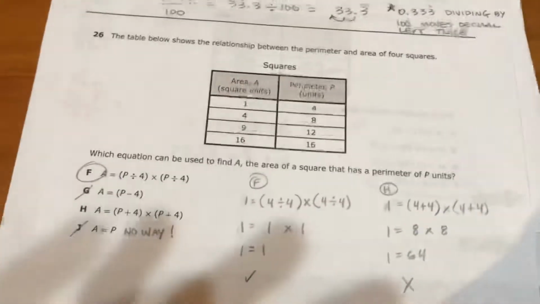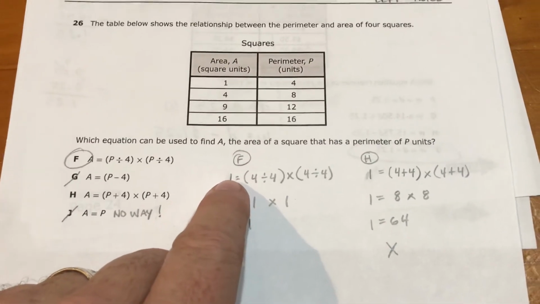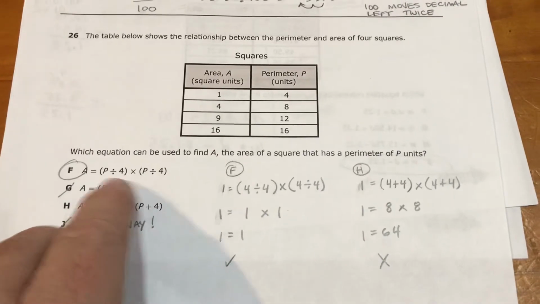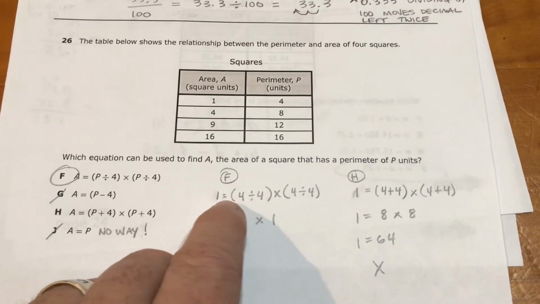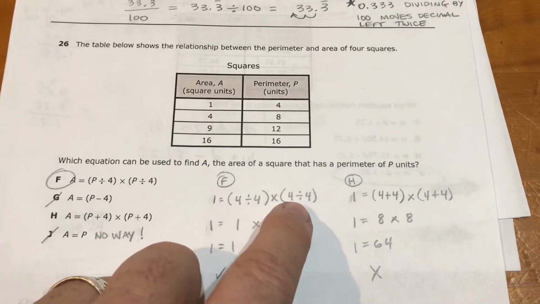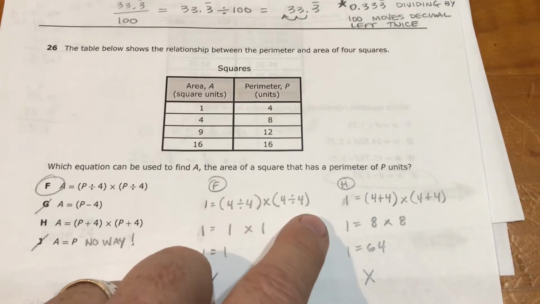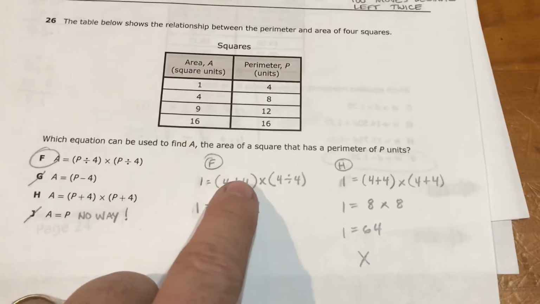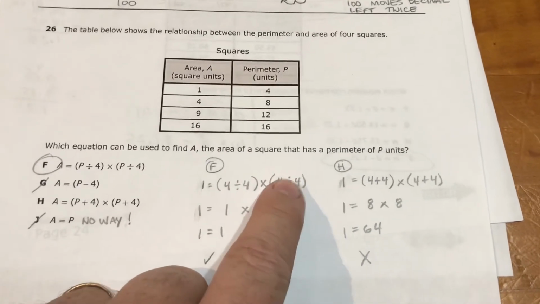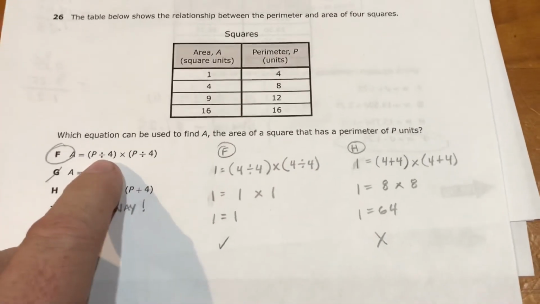So you can see what I did here. I just said, all right, instead of A, it's 1, and instead of P, it's 4. So wherever there was supposed to be an A, I put a 1, and wherever there was supposed to be a P, I put a 4. So 1 is equal to 4 divided by 4 times 4 divided by 4. That's true, because 4 divided by 4 is 1, and 4 divided by 4 is 1, and 1 times 1 is 1. So that makes that true.